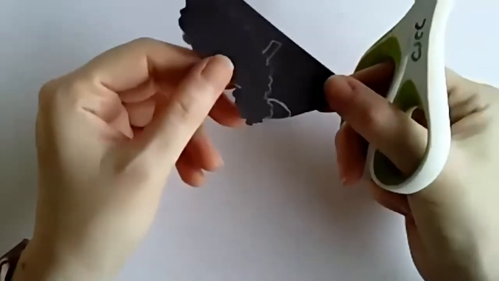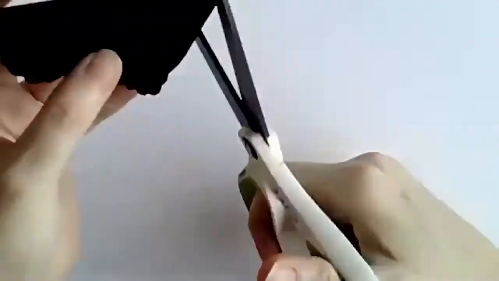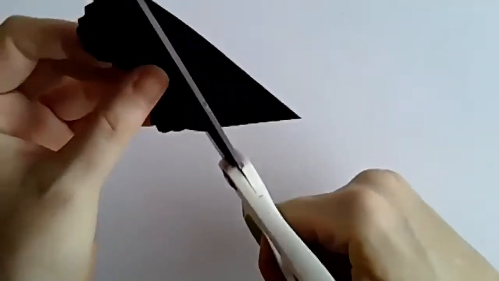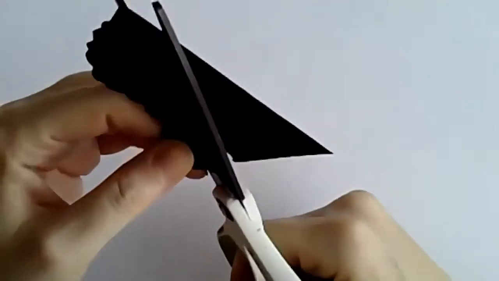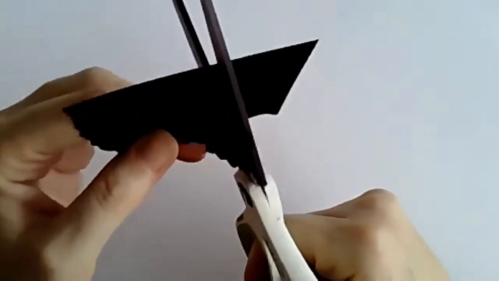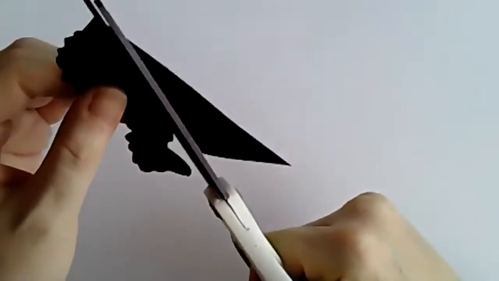So I'm starting to cut out my sheep. My little baby ewe, is that a baby sheep? I think that's called a ewe. In Iceland, they're called kind and kinder.